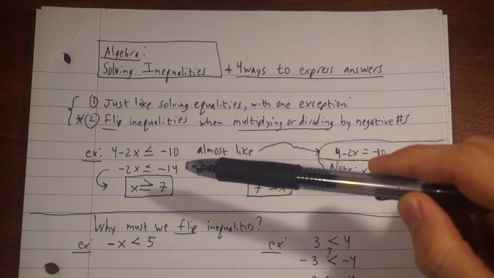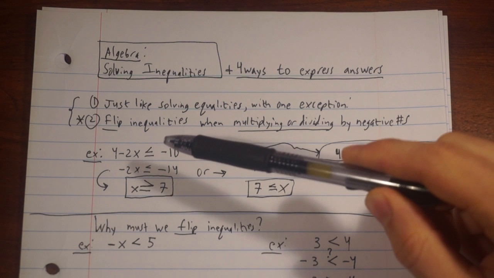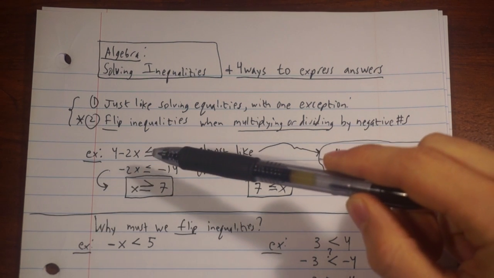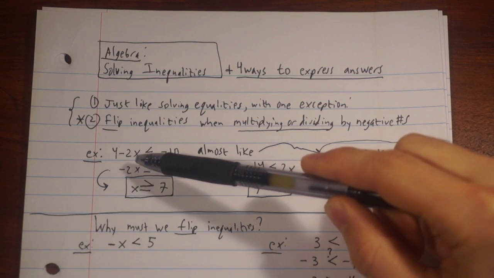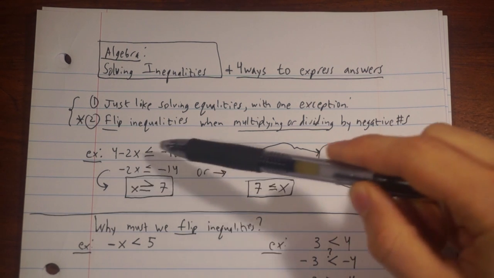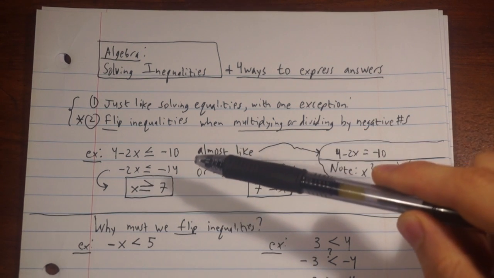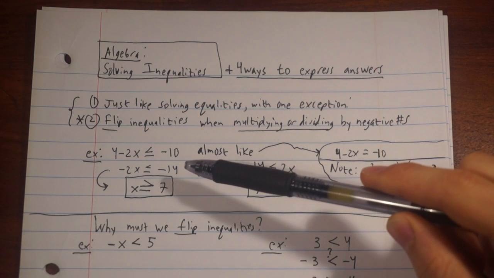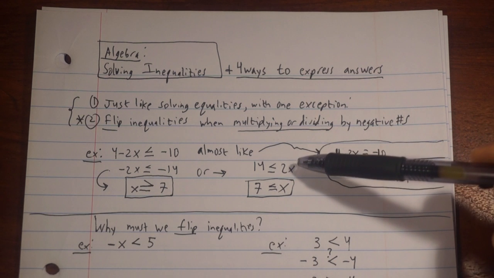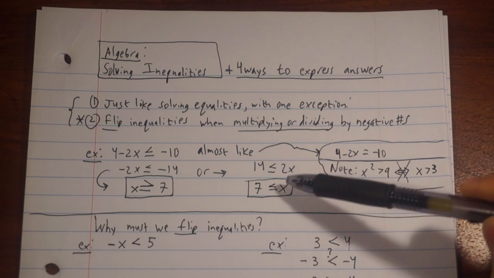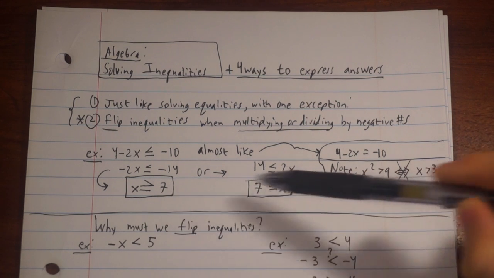Now, one other thing I'd like to point out: instead of dividing by negative 2, maybe you're like, I don't want to divide by negative 2. Let's try differently. We're going to move this negative 2x over, so we add it to both sides, and we move this negative 14 to the left. That way we avoid multiplying or dividing by a negative number. That gives us positive 14 is less than or equal to 2x, and x is greater than or equal to 7 rather. And if you notice, these are the same things, just written in reverse.